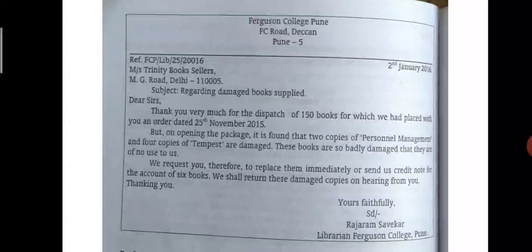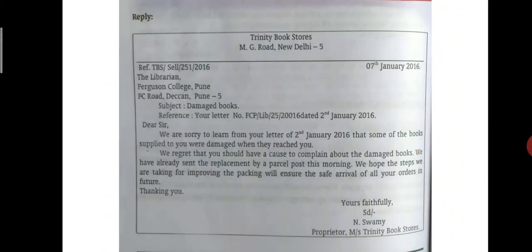Next part, reply of that particular bookseller, that is from Trinity Bookstore, MG Road, New Delhi 5. See, in every type of letter there is a letter and a reply. So you must know how to write a letter. Whether you are going to write an inquiry letter, you have to write the inquiry letter, as well as you must know how to write the letter of reply also. So here is a specimen of a letter of reply from that supplier.